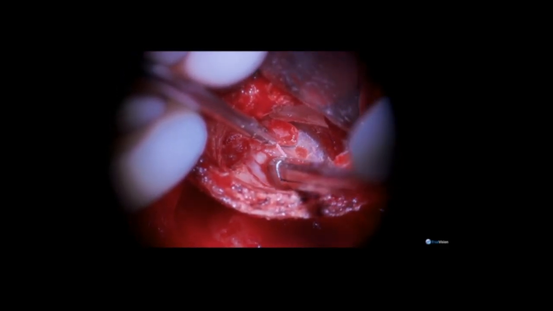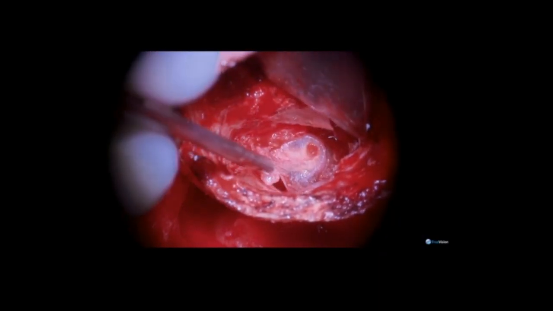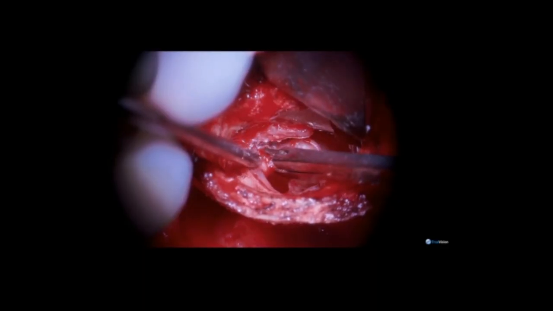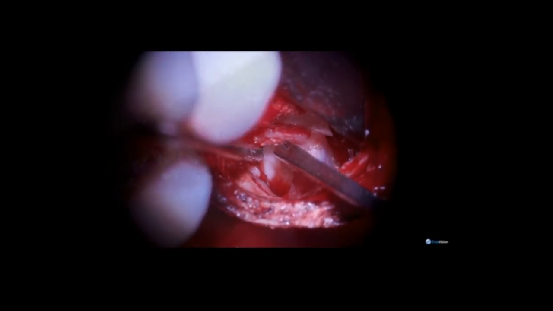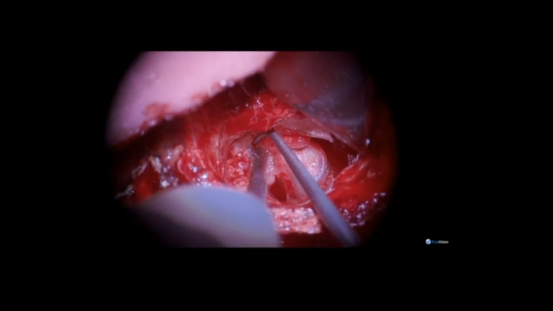Here I am once again using the malleus nipper to separate the malleus just distal to its attachment to the tensor tympani tendon so that the tympanic membrane remnant is one intact portion separated from the cholesteatoma and neck.